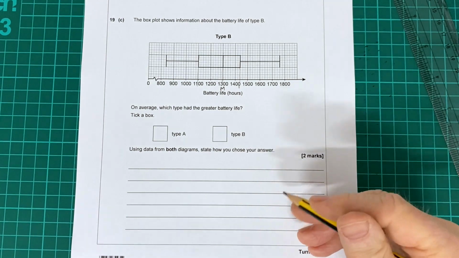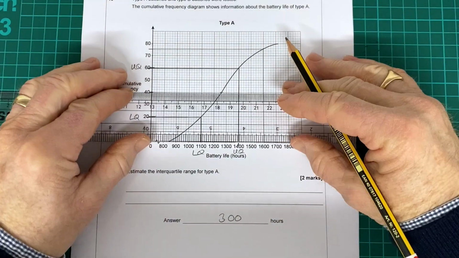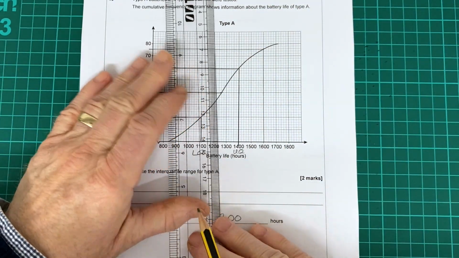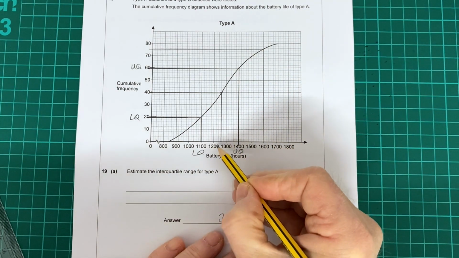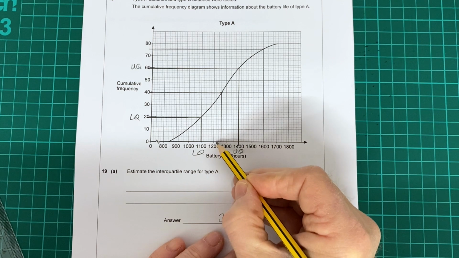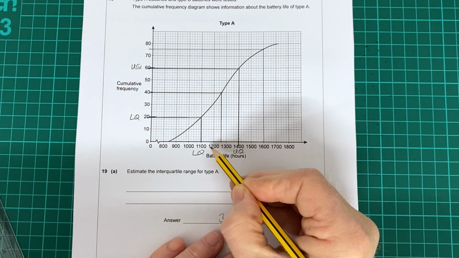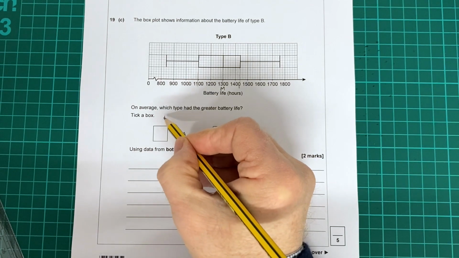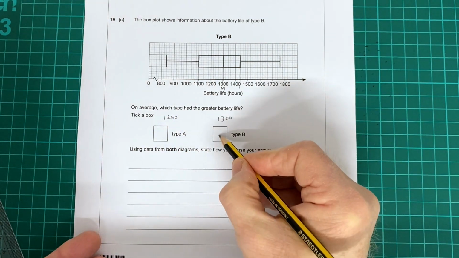Let's look back now at type A. Let's go across from 40 and come down to the graph from there. Now let's look carefully at this. That's 1200, that's 1300. So I'm guessing each of these is 20. So 1220, 1240, 1260, 1280, 1300. So it's looking like 1260 hours for A. A was 1260. B was 1300. So I'm saying type B.